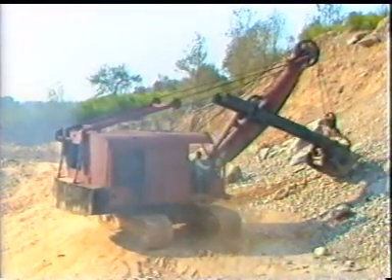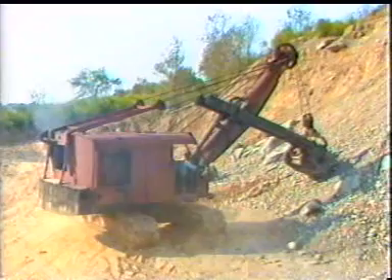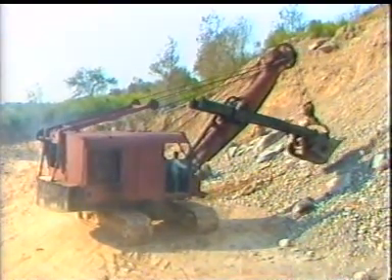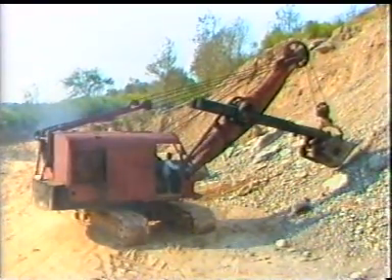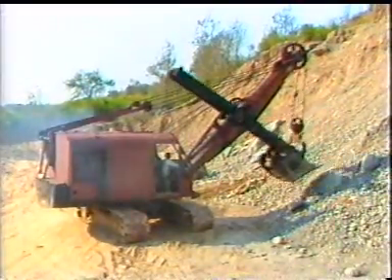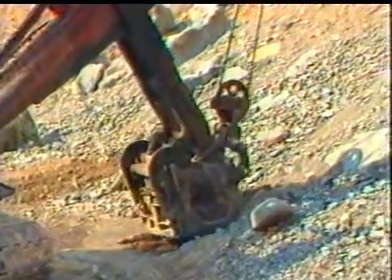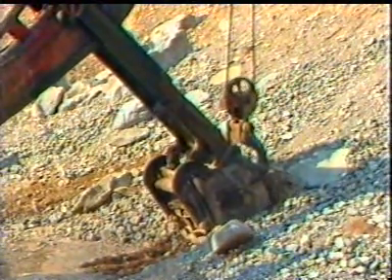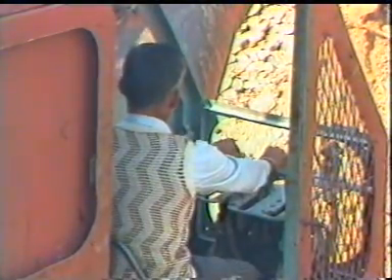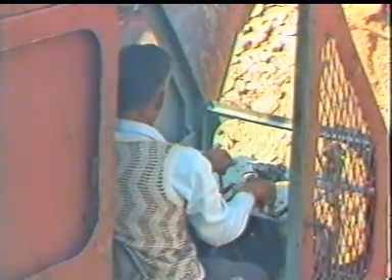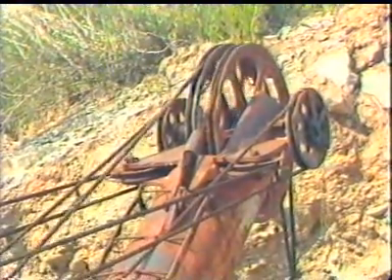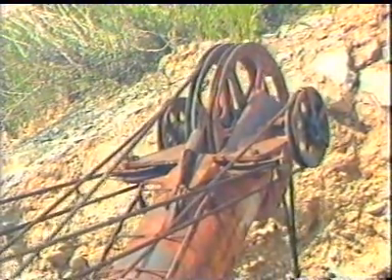With the shovel in the correct position, that is near the face of earth to be excavated, the dipper is lowered to the bottom of the digging face. Crowding force is applied to the dipper till its teeth penetrate into the earth.